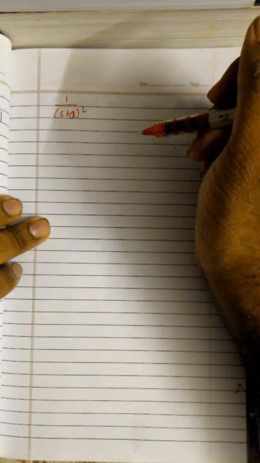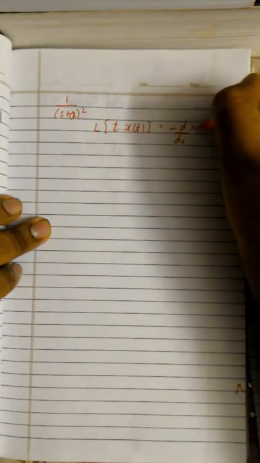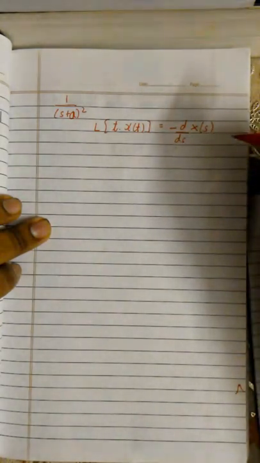Okay, for that you need to understand that there is an equation called the Laplace transform of t into x of t is equal to minus of d by ds x of s. This is called the frequency differentiation theorem, or also called multiplication by t, because here the t is multiplied, right?